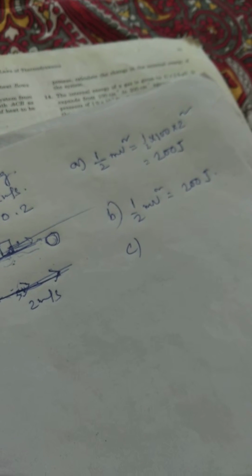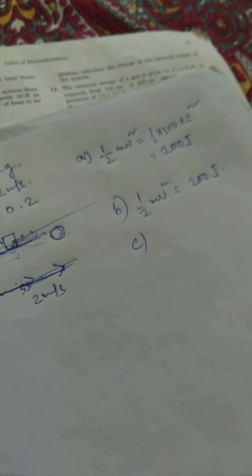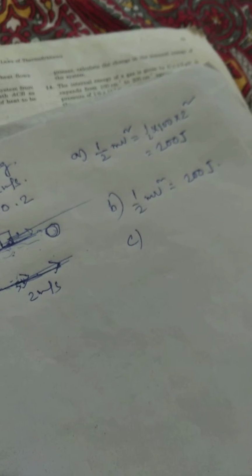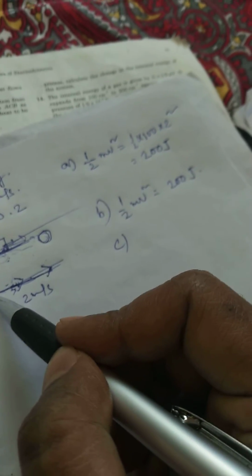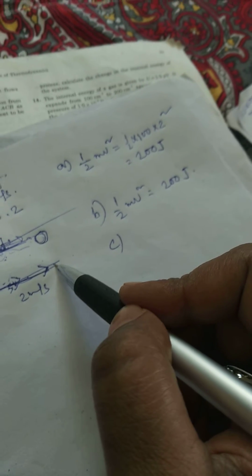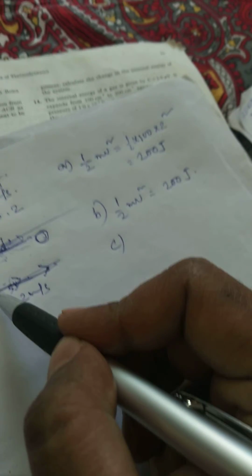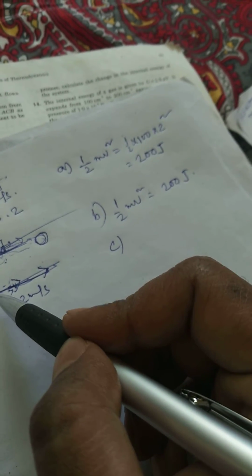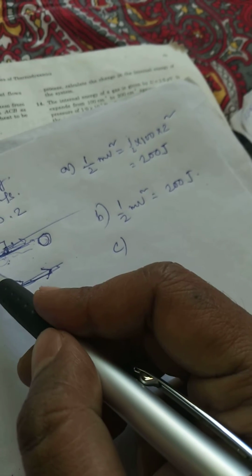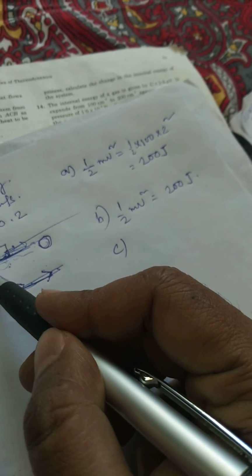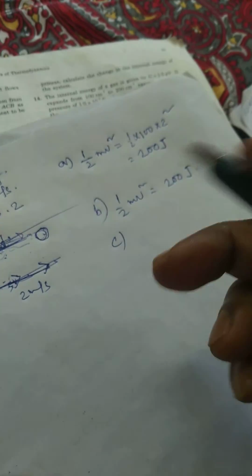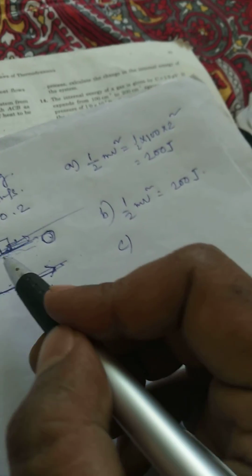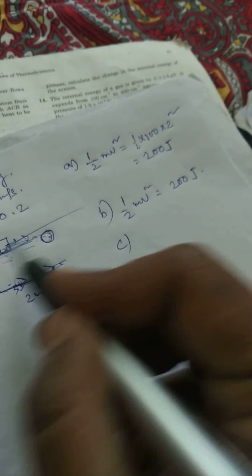What you can say, the meaning is that the second belt is held by some system. So what amount of work should be done on the system, the initial system, somebody is holding this?